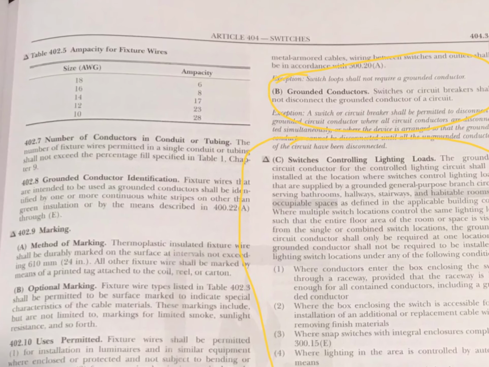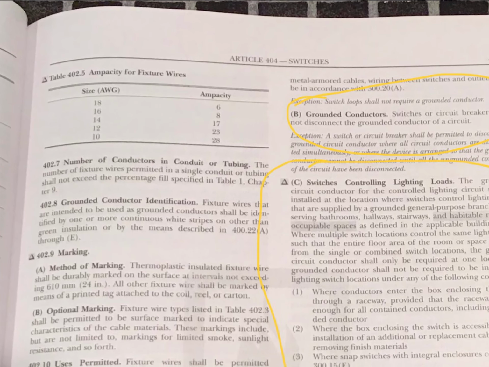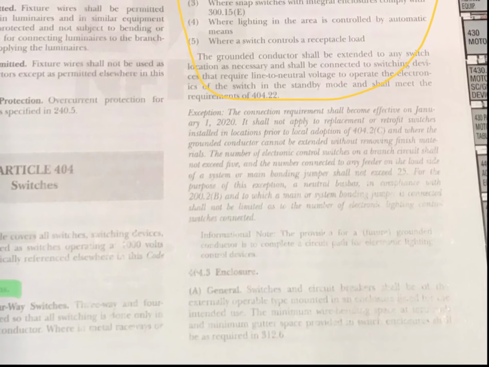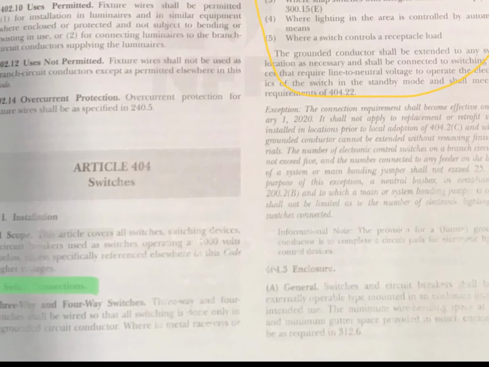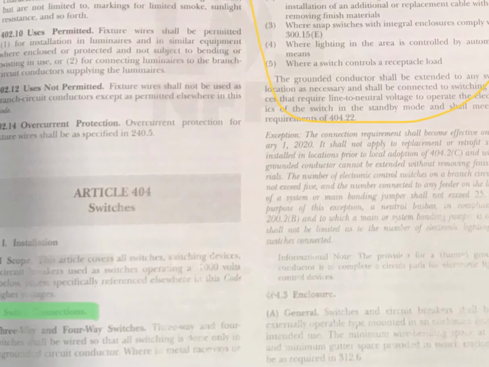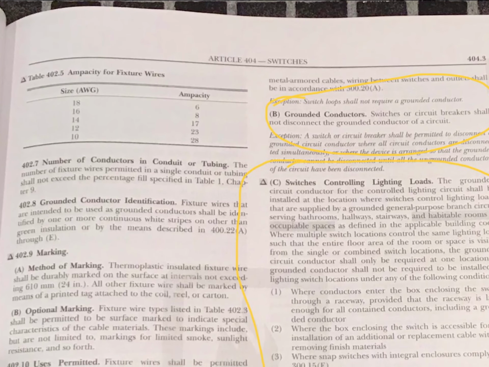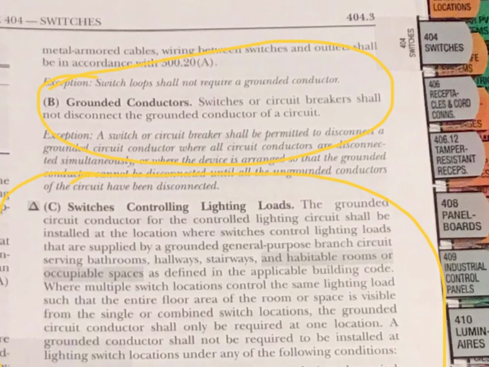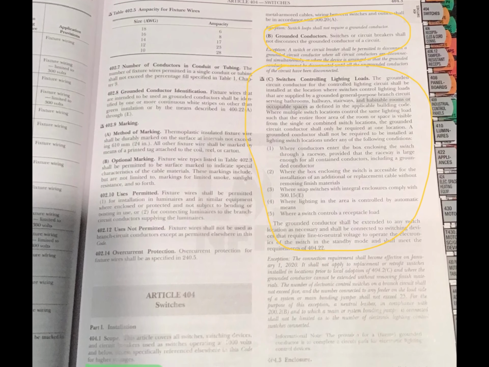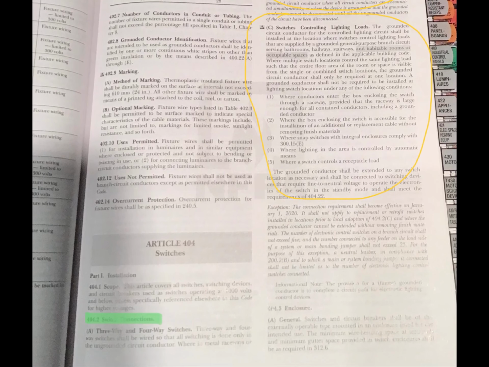So I recommend you visit Article 404, switches. That's on a page, for some reason, that's all kind of blurred out down there. I don't know why, what the number is. But Article 404 covers this stuff. Even talks about grounding conductor: switches or circuit breakers shall not disconnect the grounding conductor of a circuit. Of course, I talked about that before, that we don't switch neutrals. So that's an important thing, but I recommend you review that.